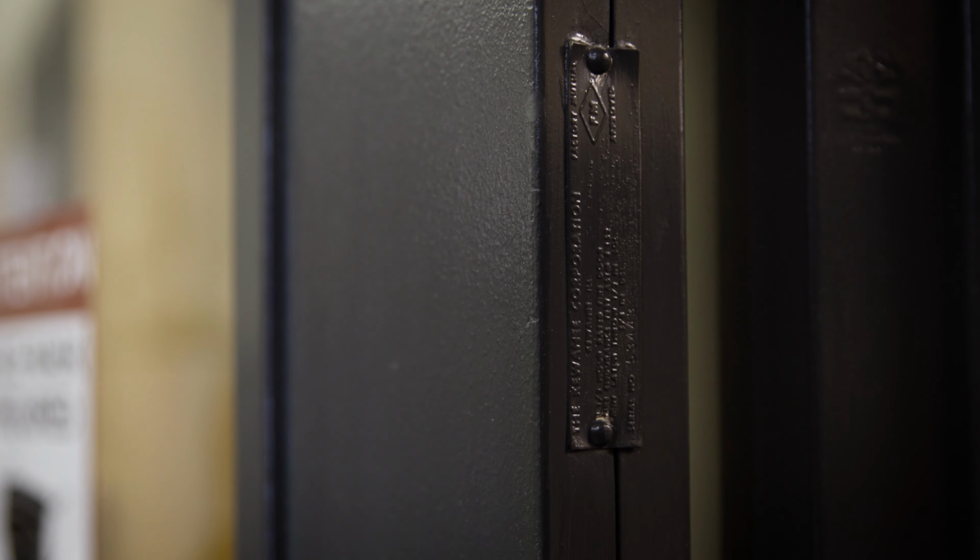But if you want to go beyond that, there should be a label either on the door slab or the door jamb. That label should never be painted. It should be visible at all times. In this case, we have a label that has been painted over and it is not readable. And so it's very important that you take a picture of that. Note that for your clients.